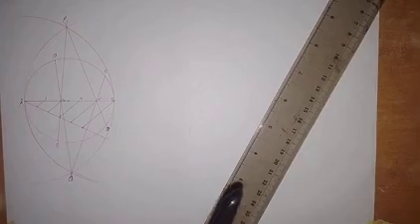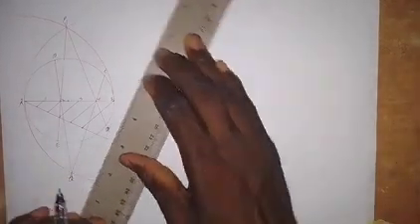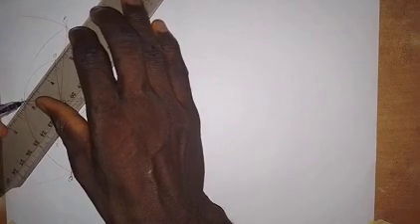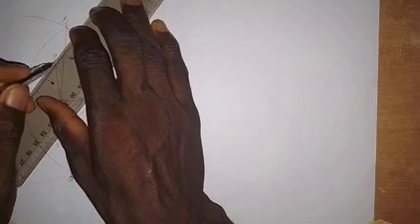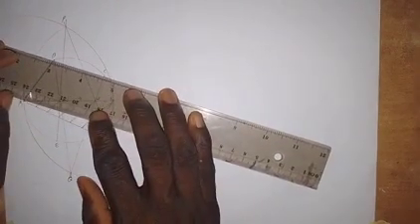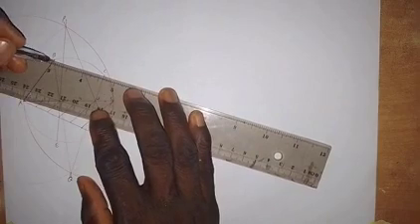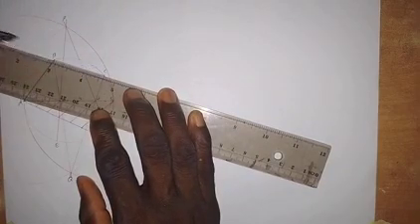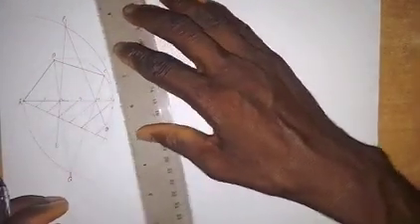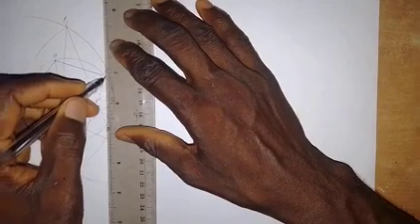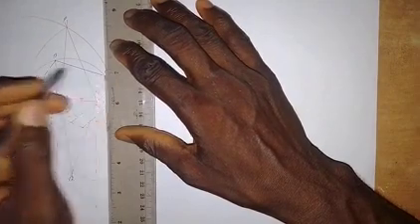If I join points A and B together like this, this is one of the sides of the pentagon. I join points B and C together, so I have another side here.